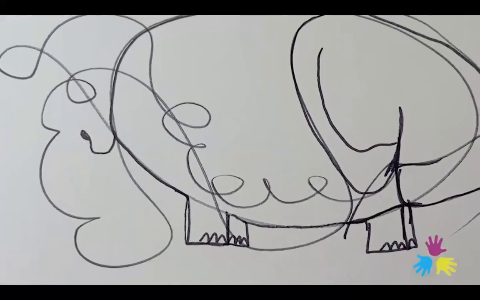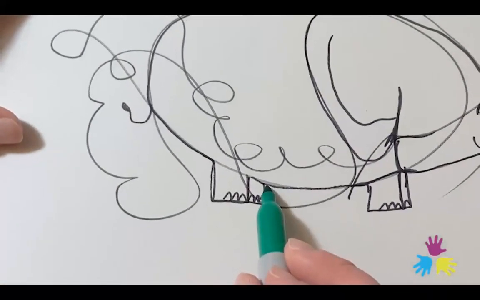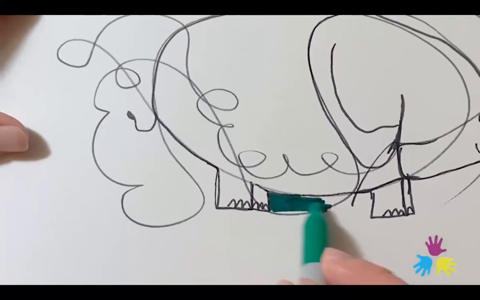There's no rules. So my elephant is gonna be standing in a green room.